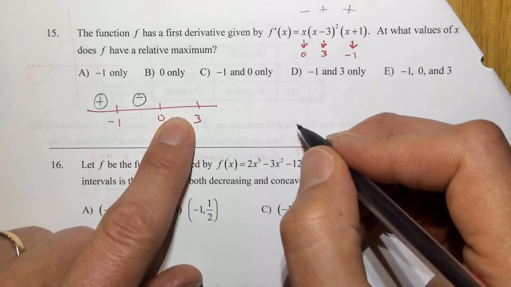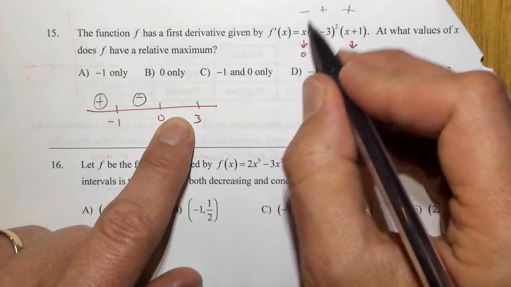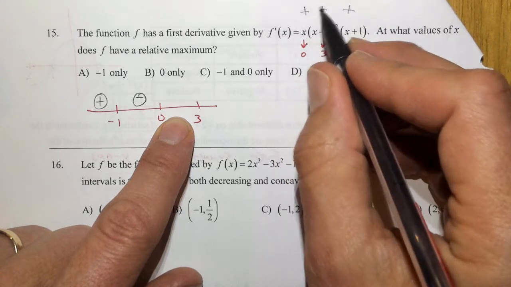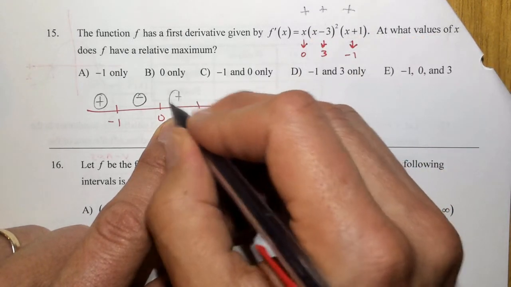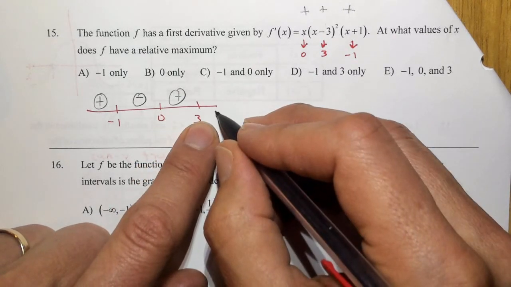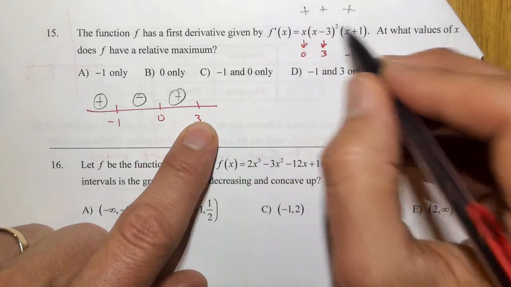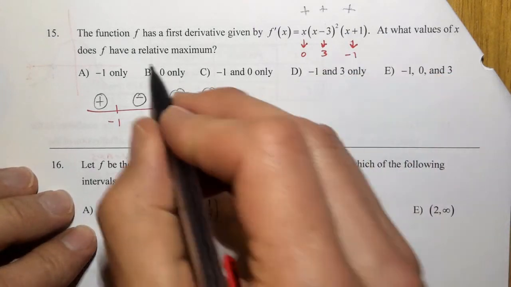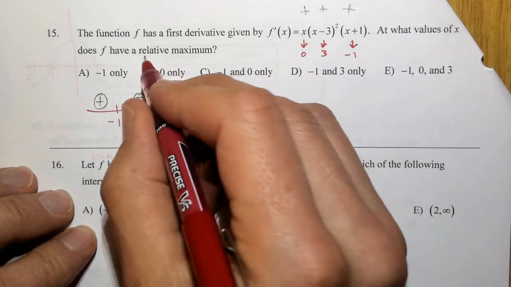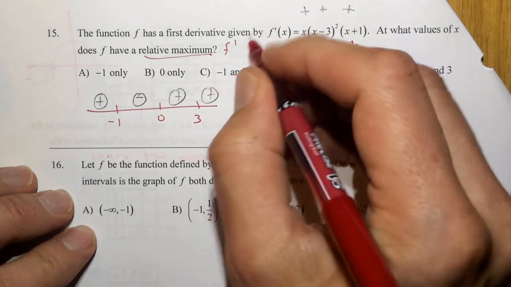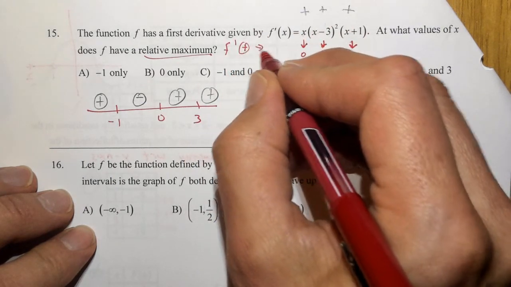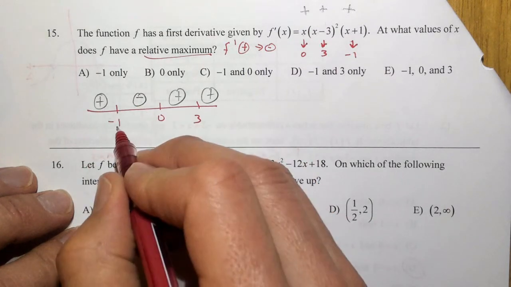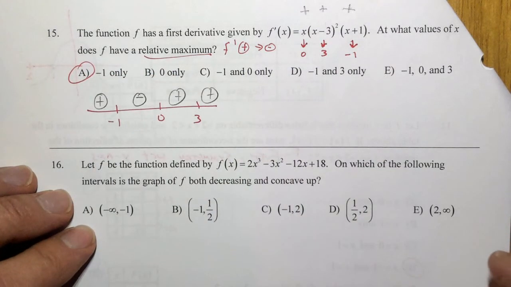Now over here, we pick a number like 1. 1 is positive. This is positive. 1 plus 1 is positive. Positive times positive times positive is positive. And then over here, we pick a number like 4. 4 is positive. That's positive. 4 plus 1 is positive. Same thing. So we're looking for a relative max. Relative max means that f prime is going to go from positive to negative. And the only time that this goes from positive to negative is at -1. So the answer is A.